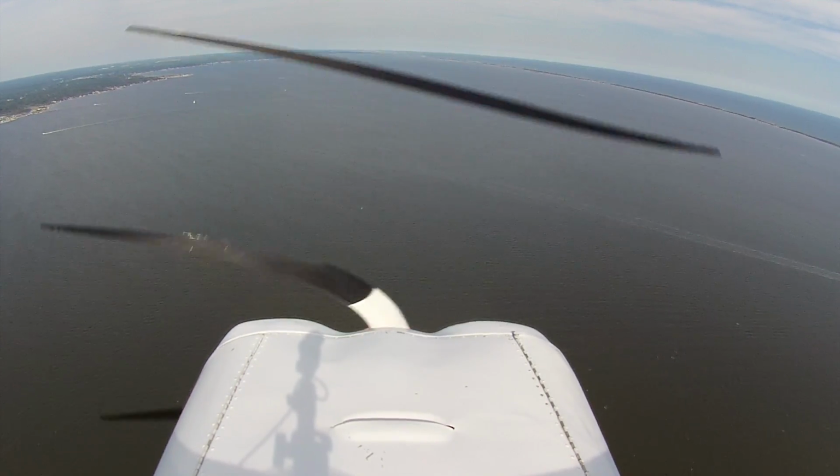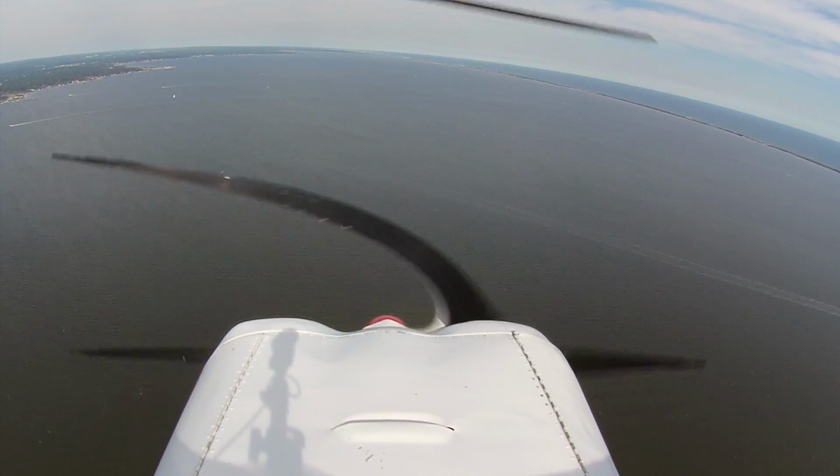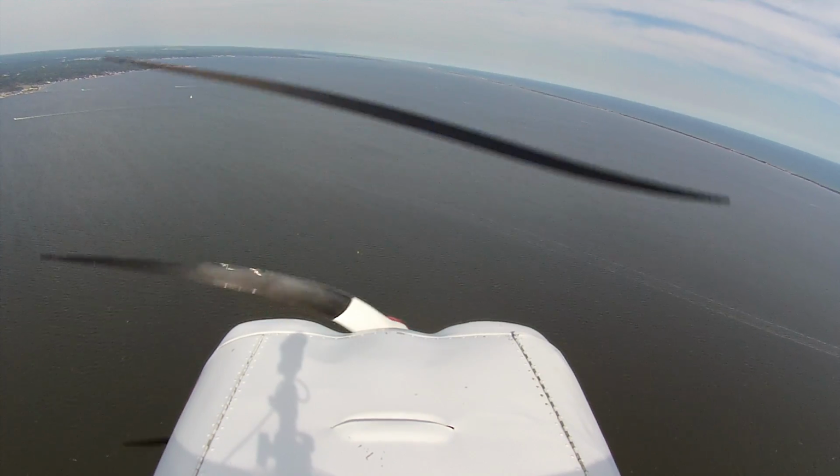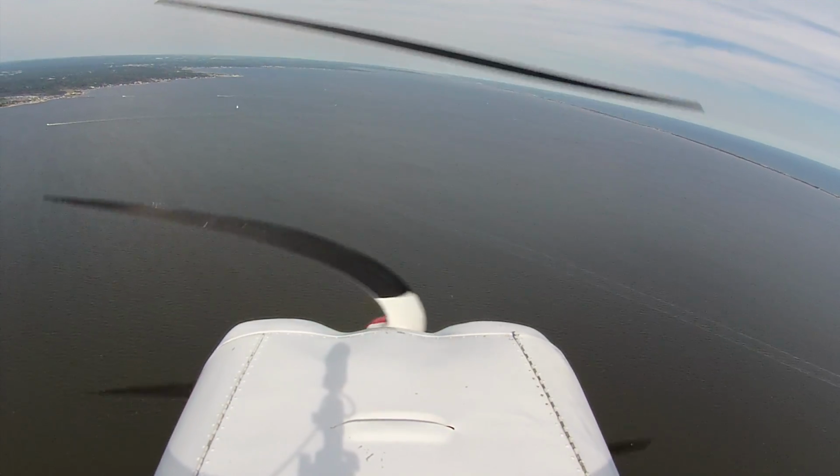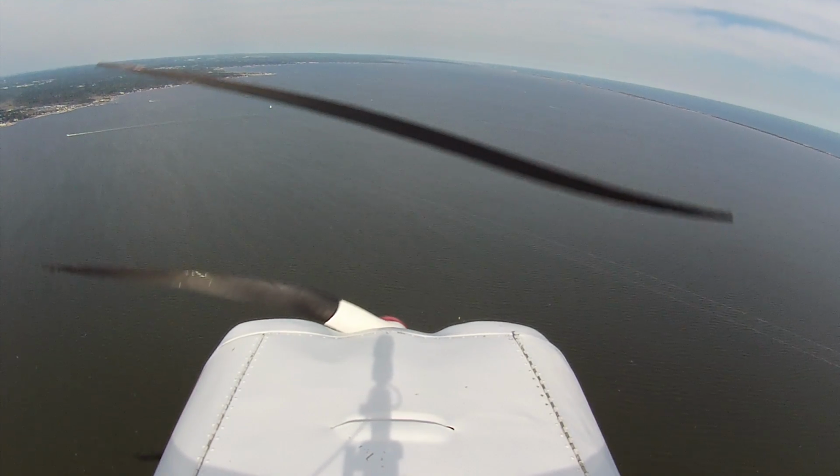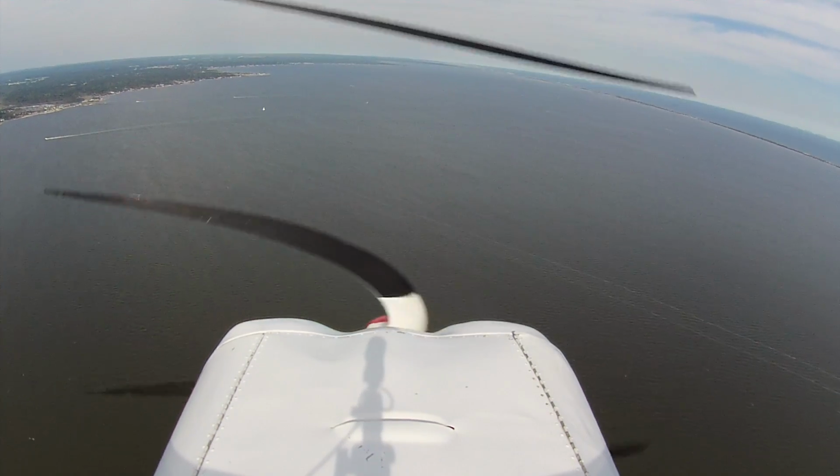Exactly. That's your marina. You see that big ferry? Yep. As we're coming towards the marina, it's a good time to descend to 500 feet AGL, which is keeping you below 700, which is the exclusion. Gotcha.